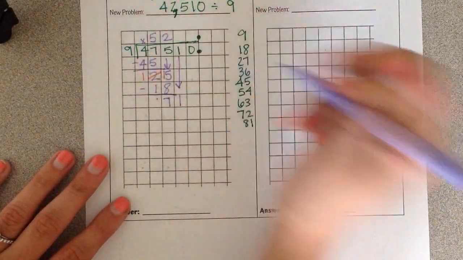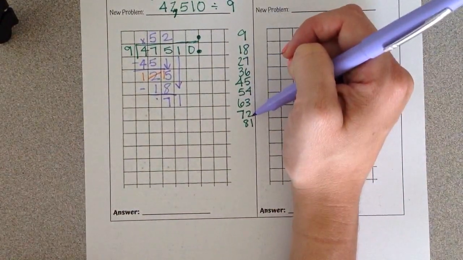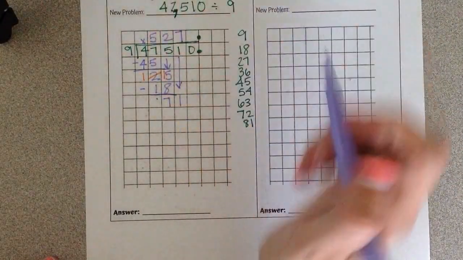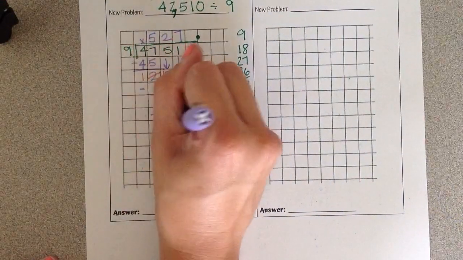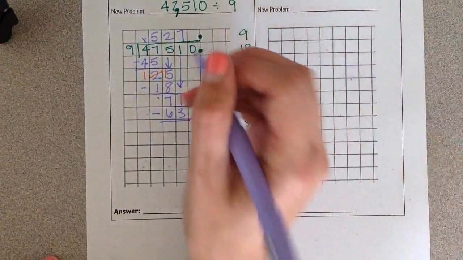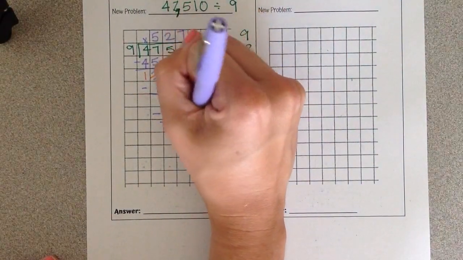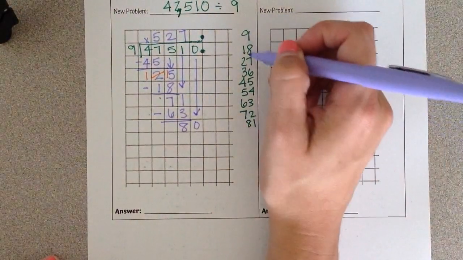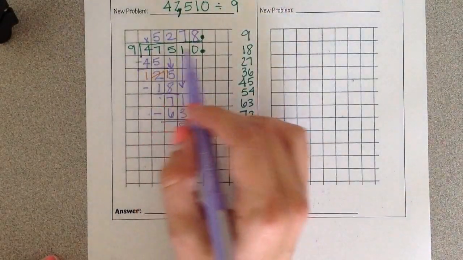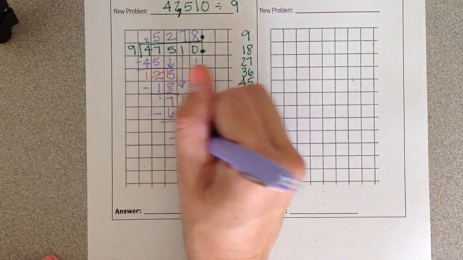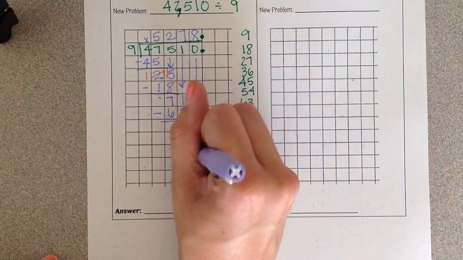Bring down the 1. 9 goes into 71. 1, 2, 3, 4, 5, 6, 7 times, because 72 is too big. 9 times 7 is 63. Subtract. 71 minus 63 is 8. Bring down the 0. 9 goes into 80. 1, 2, 3, 4, 5, 6, 7, 8 times, because 81 is too big. 9 times 8 is 72. Subtract. 80 minus 72 is 8.